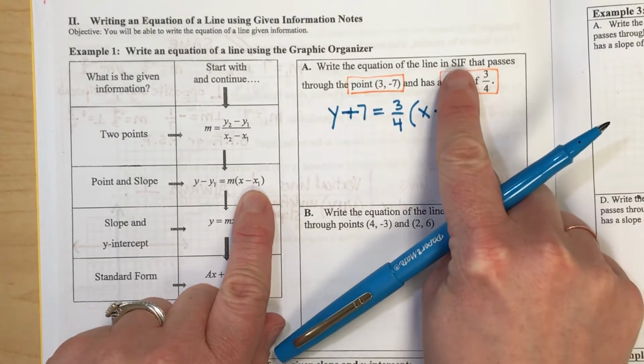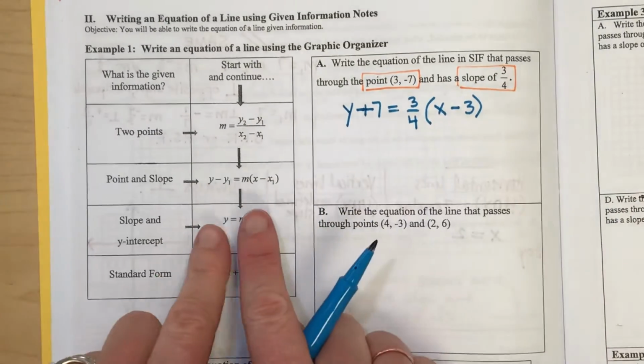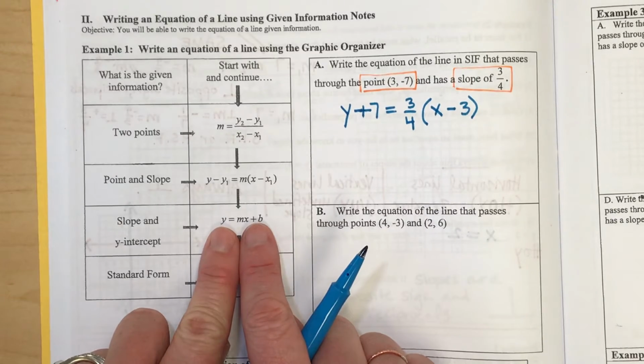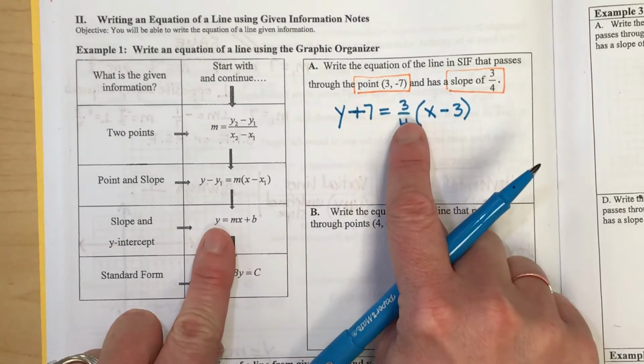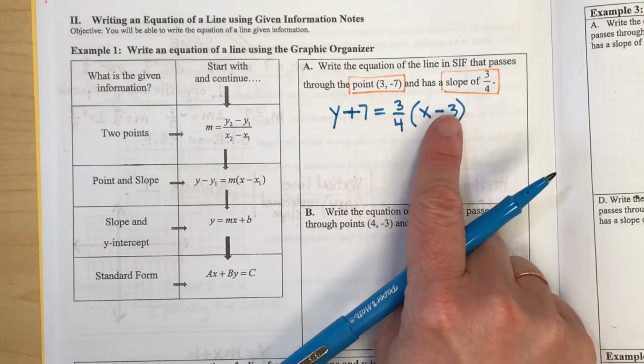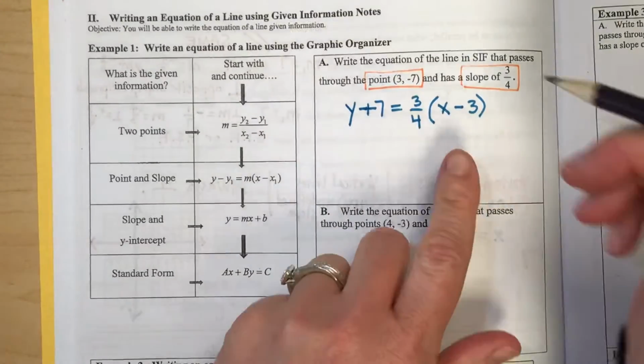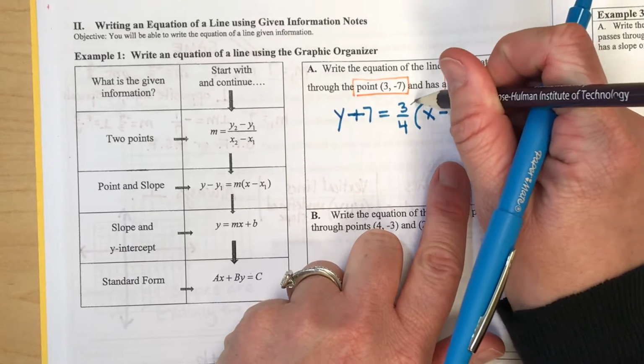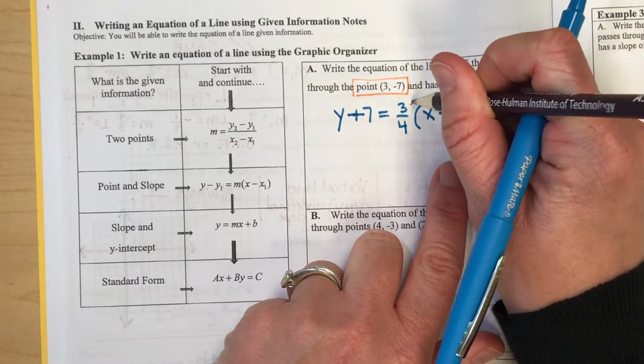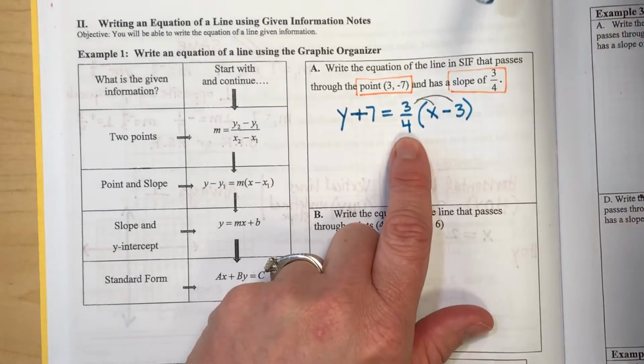Now, if I am told to find the slope-intercept form, I am looking for this form. And you're going to do that with 2 steps. You need to distribute your slope to your x and to your -3, and then solve for y by subtracting 7. Now, because I have a fraction, this one will be slightly more difficult than if I had a whole number for my slope.